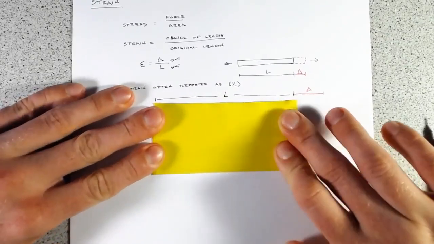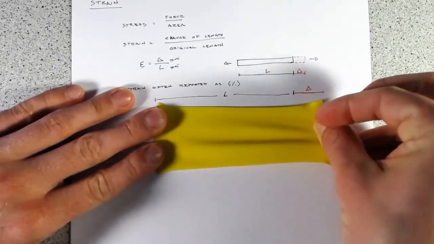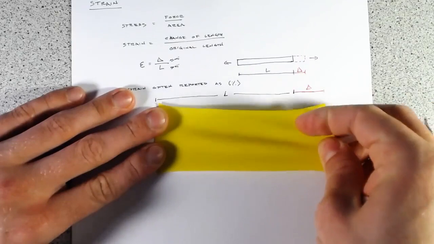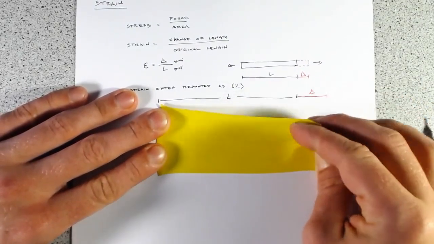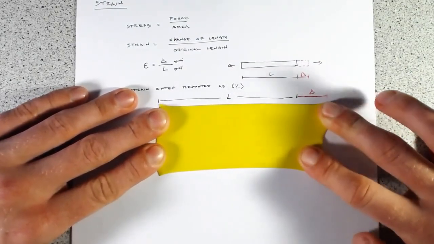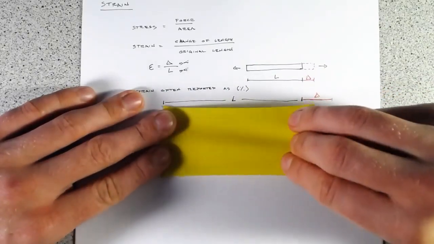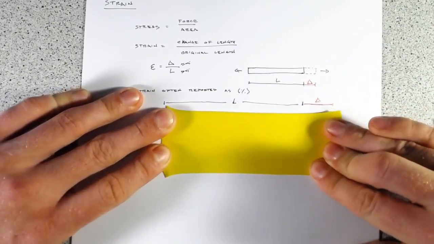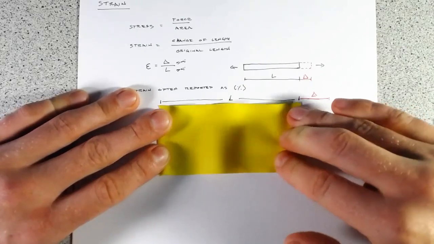We'll grab this and pull, and try to do it so it still looks good on camera. There we go. You get the general sense there. We'll grab that and pull. So, you've strained it, you've pulled it.